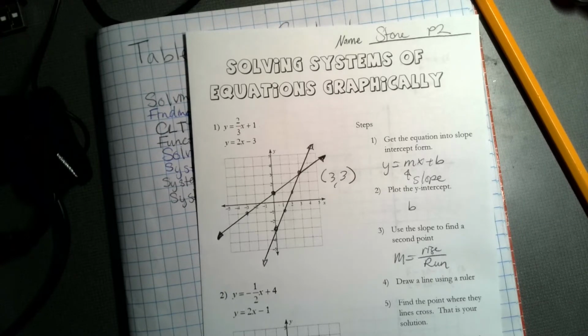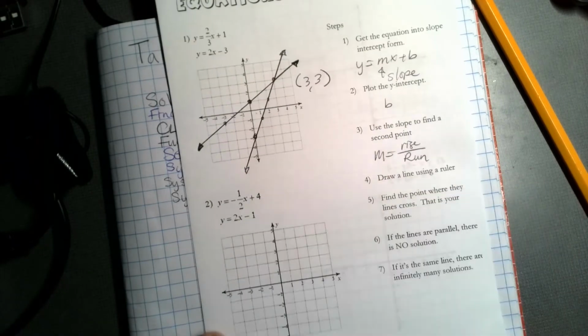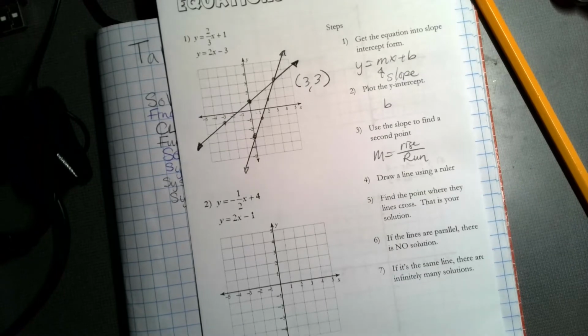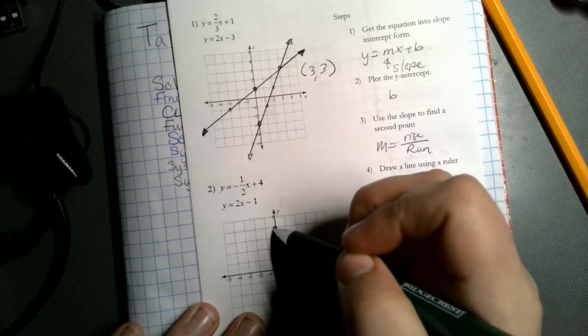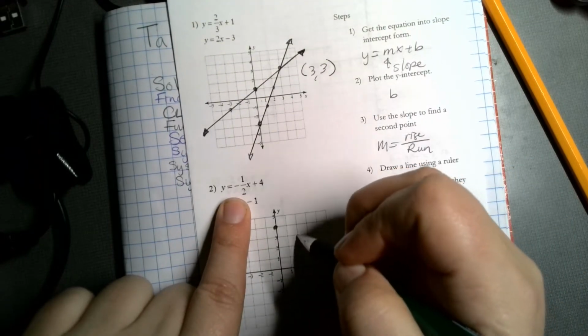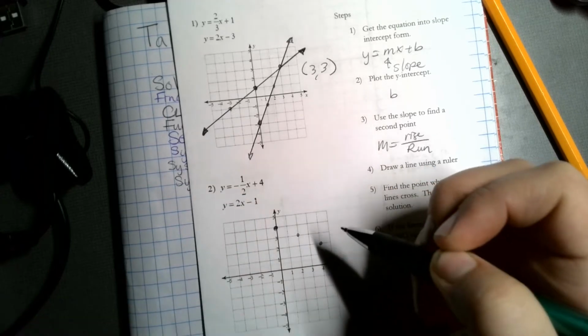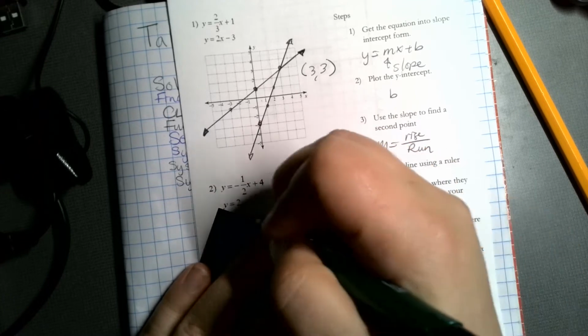But let's break it down and make sure you see it for each kind of question. So same thing here. Our intercept is going to be 4. Now since it's negative, that means I'm going to go down 1, right 2. We're going to draw a straight line across the whole thing.